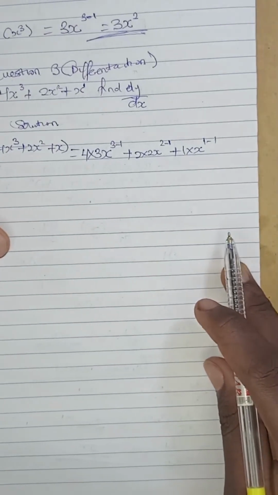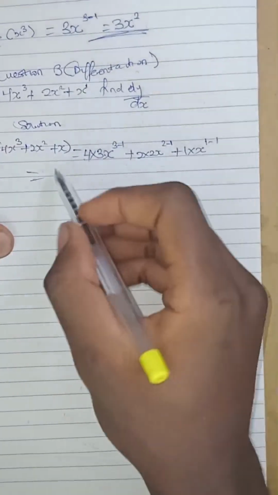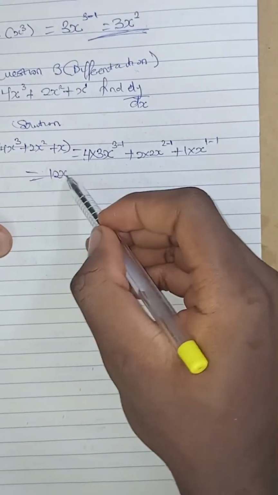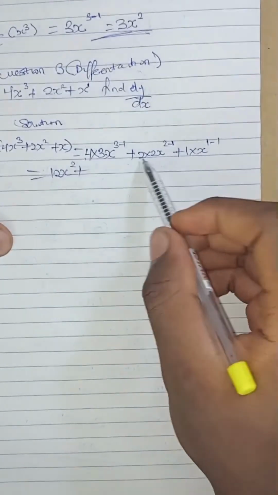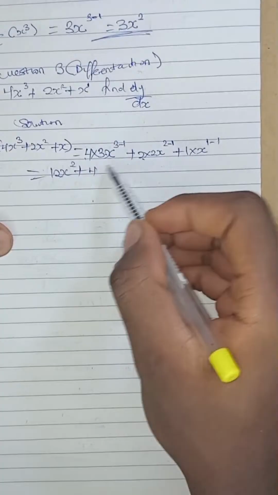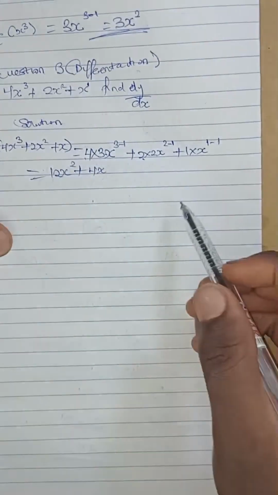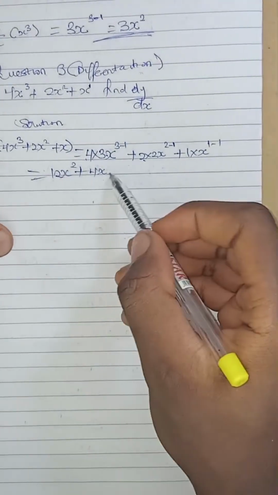So if you are moving on from here, you are going to have 4 times 3 is 12, 12x to the power of 3 minus 1 is 2. So you have 12x squared plus 2 times 2 is 4, 4x to the power of 1, or you can just simply write 4x.